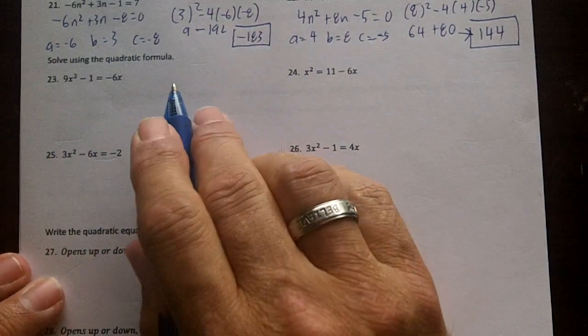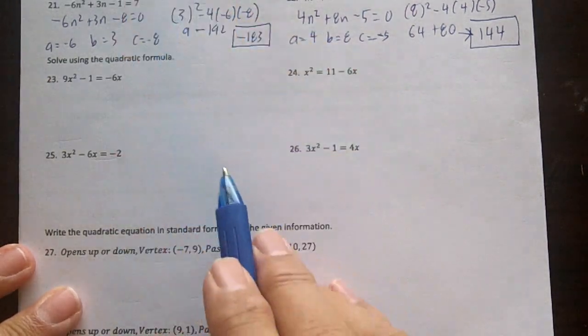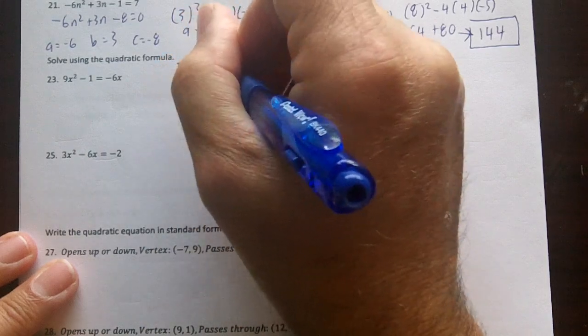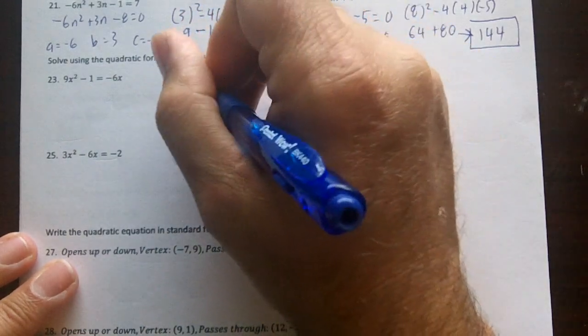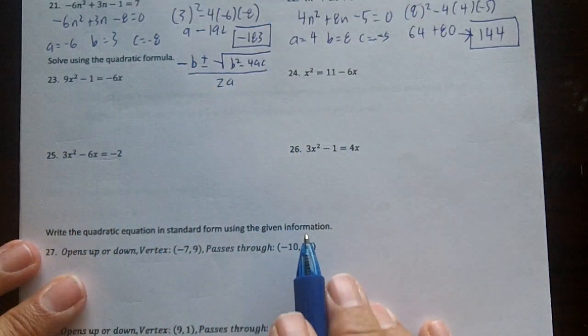Okay, solve using the quadratic formula. So the first thing we're going to do is get our discriminant and then plug it into the formula. The quadratic formula is negative b plus or minus the square root of b squared minus 4ac all over 2a. So we're going to use this formula to get all these answers.